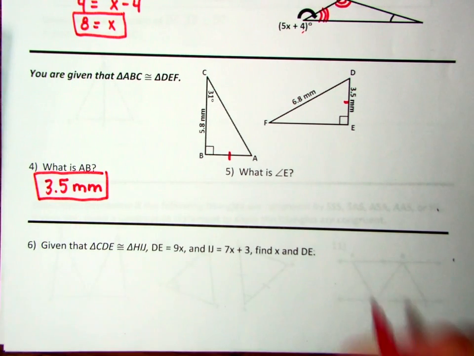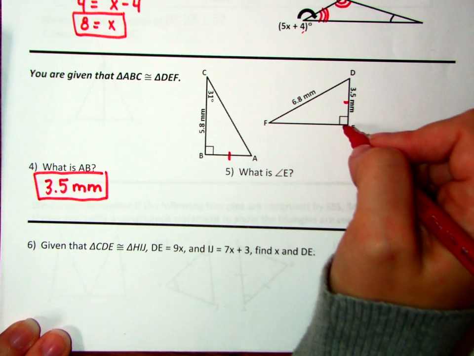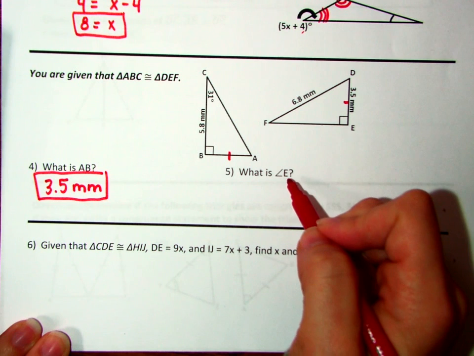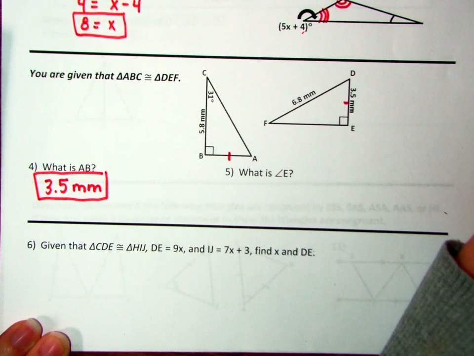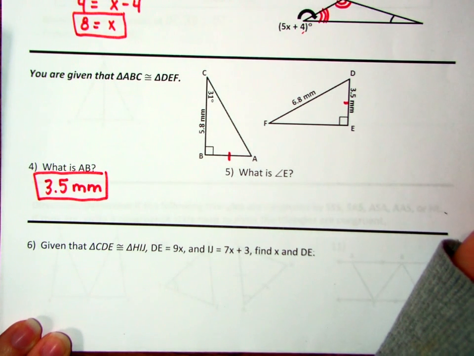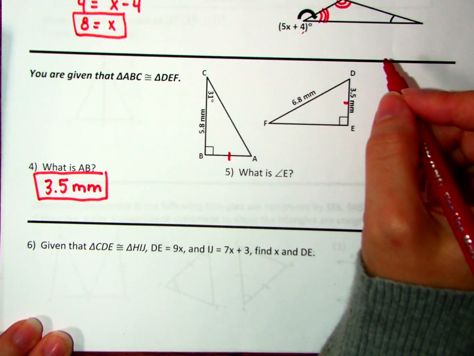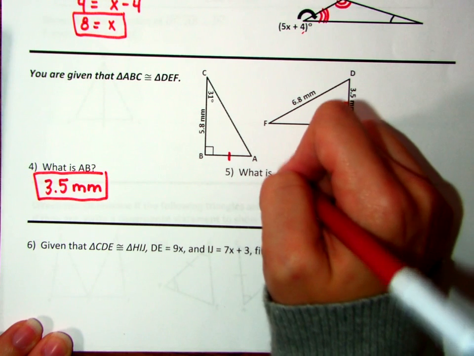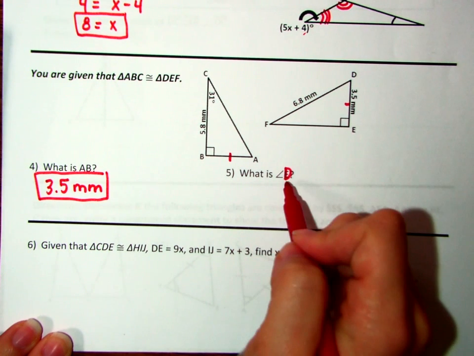You're also asked to find the measure of angle E. And obviously that's got to be a typo, because obviously it's 90 degrees. So by this point in time, hopefully the study guide has been changed, and that should have been find the measure of angle D. I'm going to change that too. All right, so what is the measure of angle D?